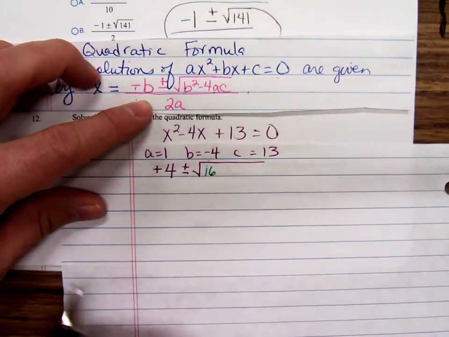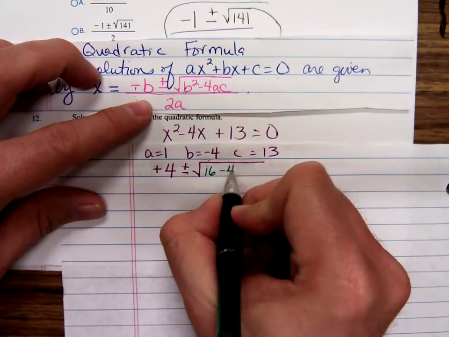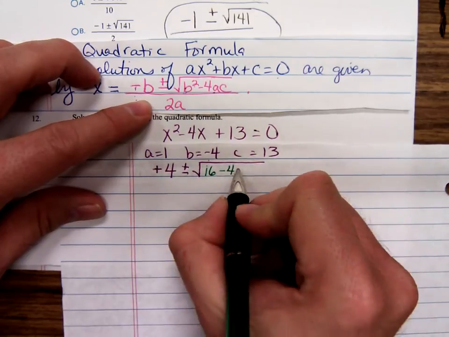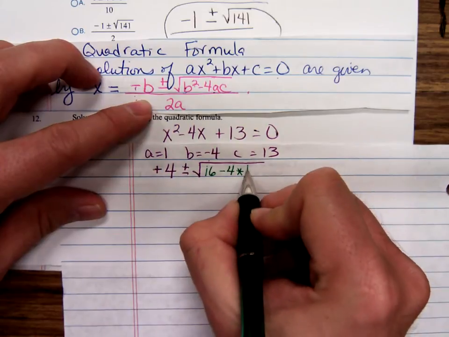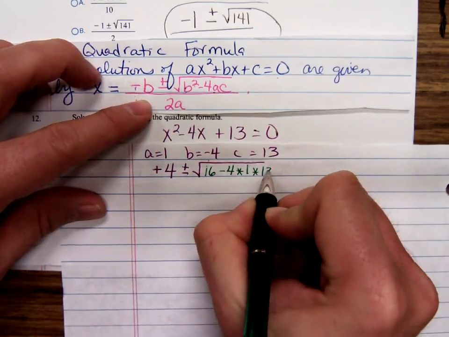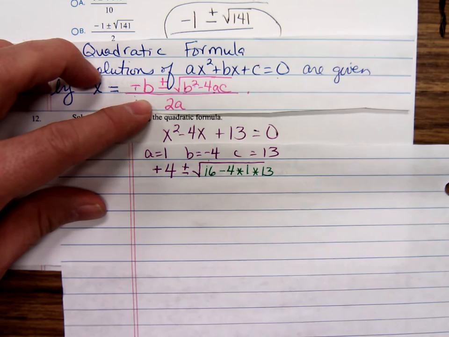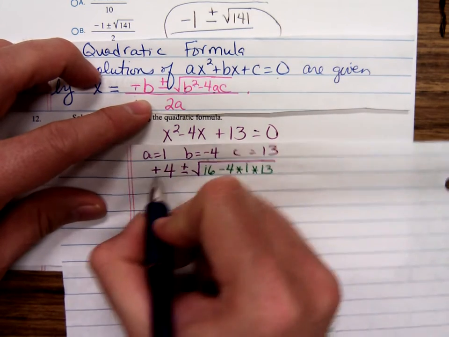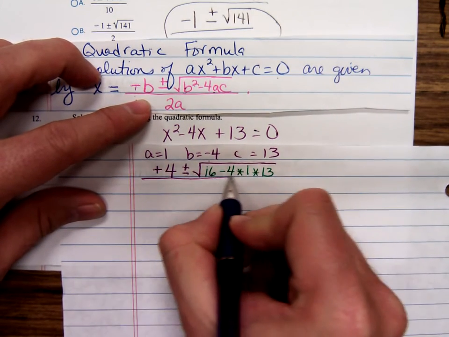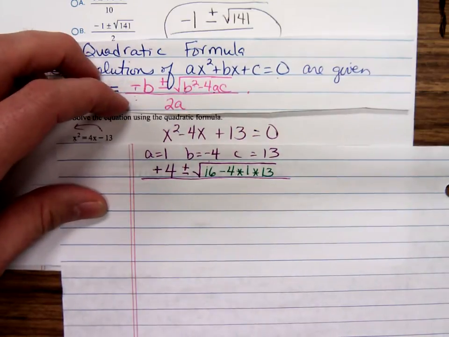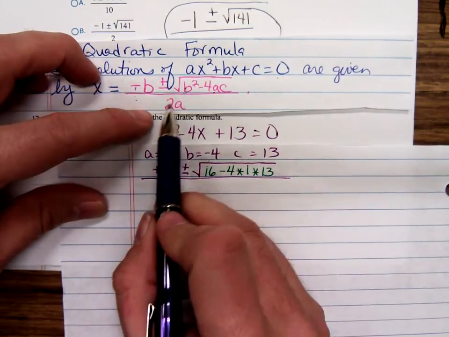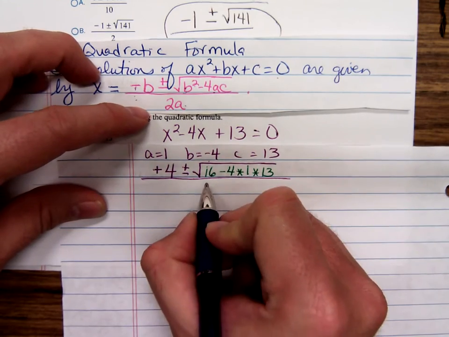Minus 4. I usually put parentheses, but if you want to do like the calculator, put a little star, times A times C, all over 2 times A. 2 times what? What number's underneath that square, in the bottom of this fraction? 2 times A, 2 times 1 is 2. You can do that in your head.